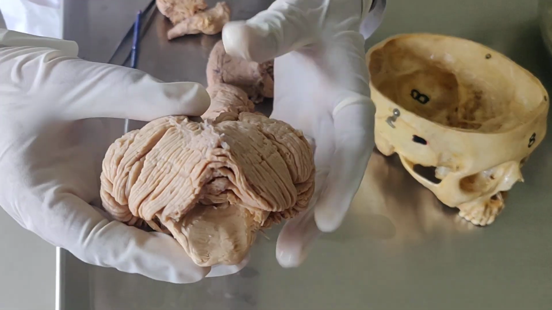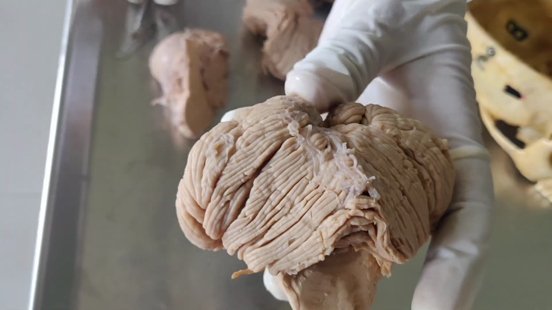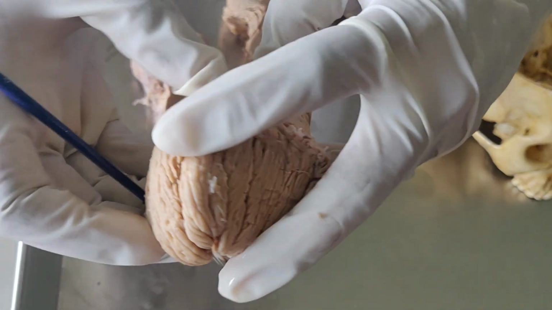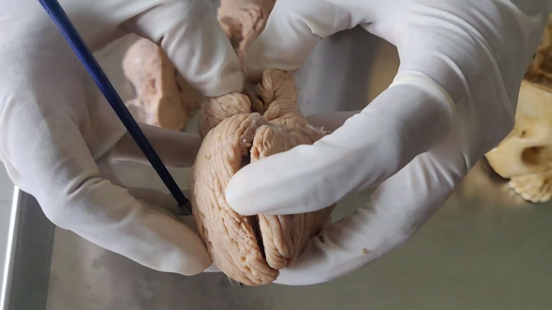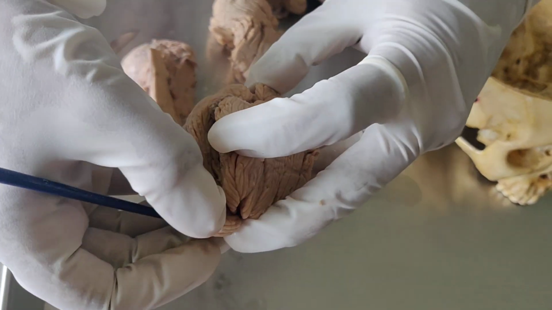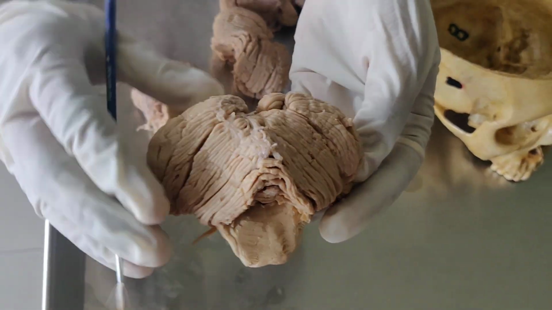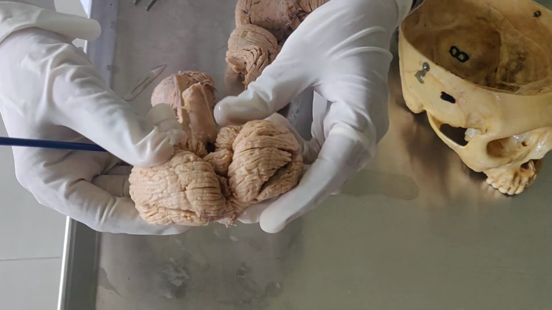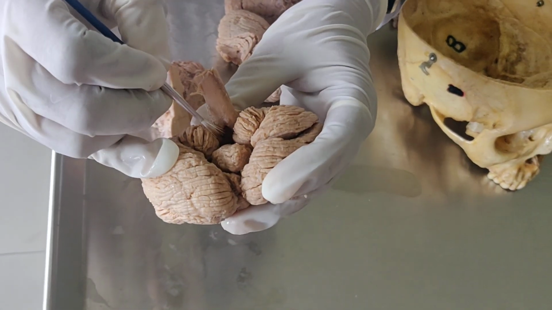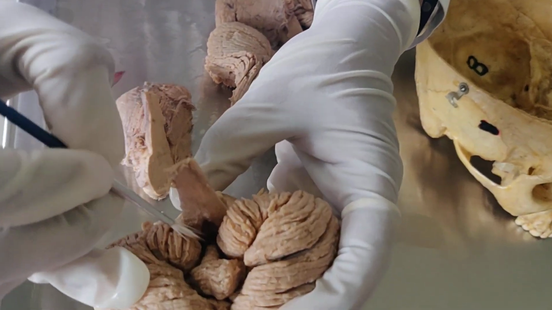One more fissure, which is not of that much importance, is the horizontal fissure, also called the mechanical fissure, and this horizontal fissure separates the superior surface of the cerebellum from the inferior surface. Now lateral to this uvula, here we have nodule, uvula and pyramis.